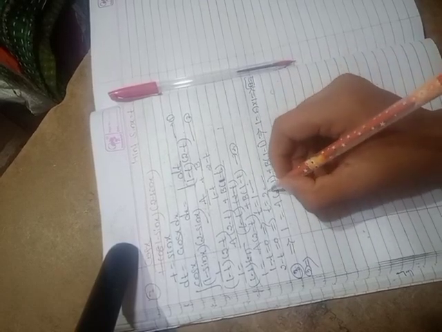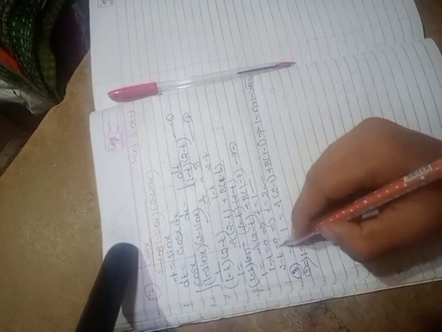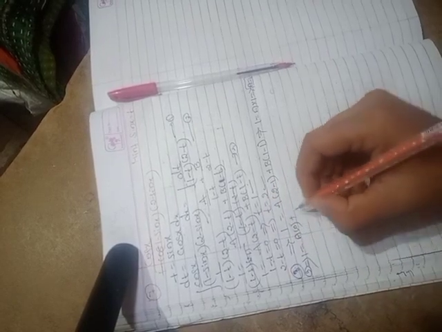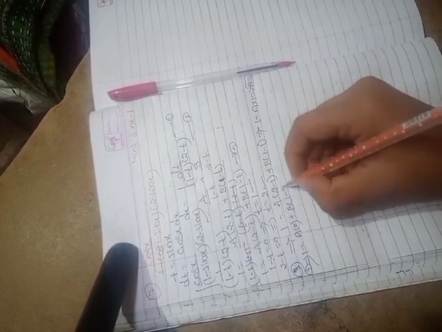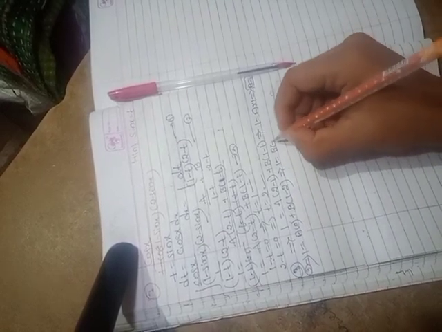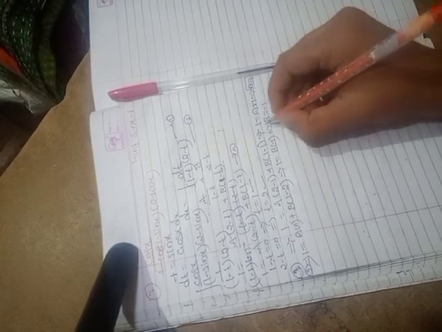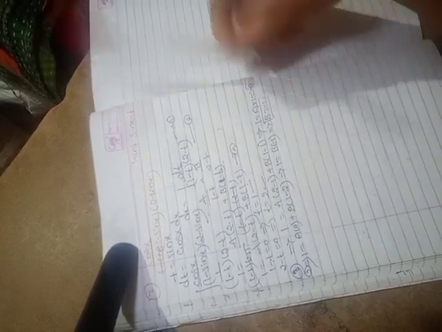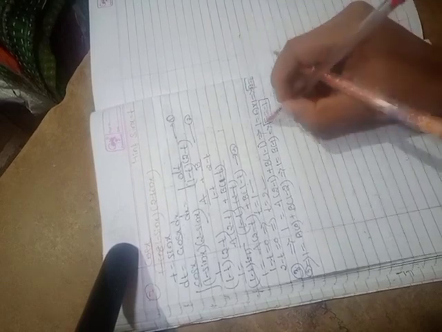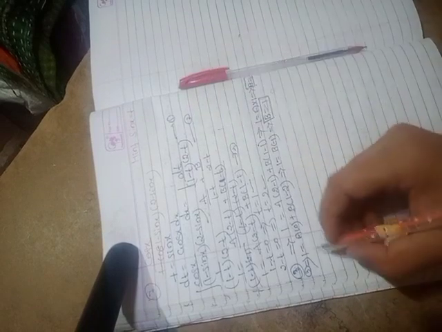Second, t is equal to 2. 1 is equal to a into 2 minus 2, which is 0, plus b into 1 minus 2. So it implies 1 is equal to b times minus 1, so b is equal to minus 1. So a is equal to 1 and b is equal to minus 1. Now we put a and b in equation number 2.